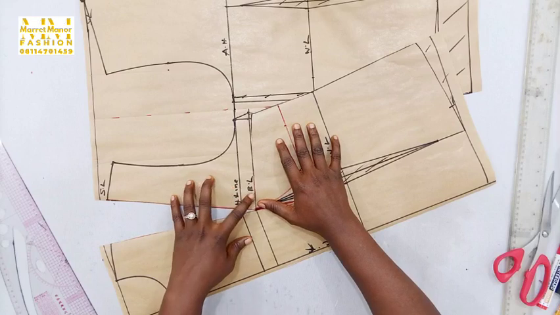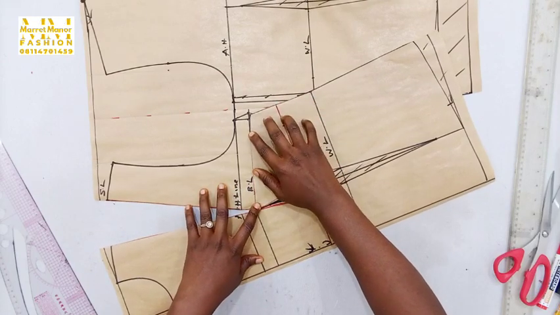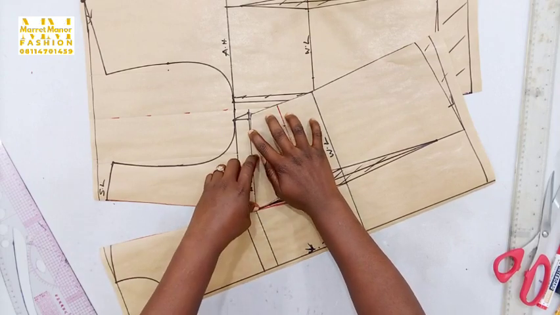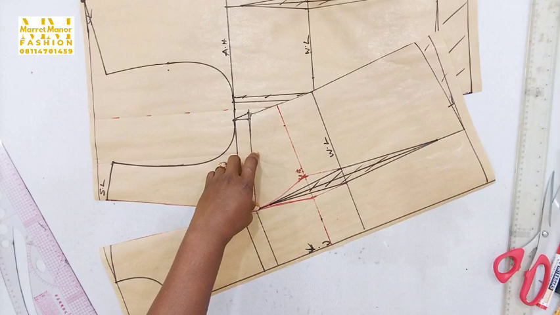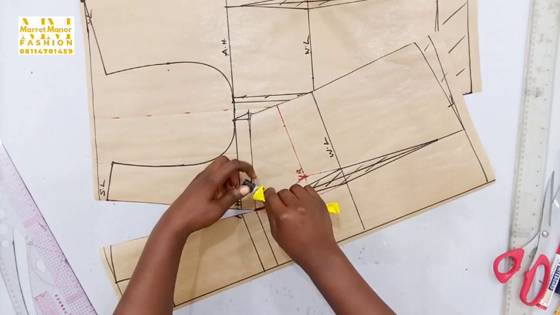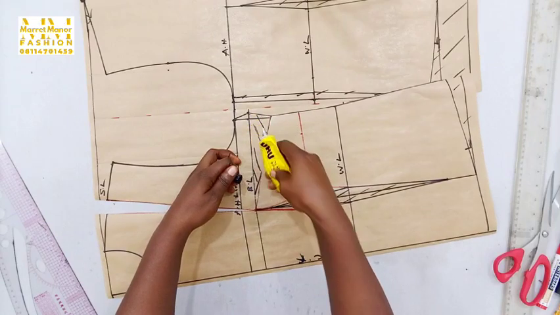Can you see that? Close this. You can hold this down with your paper tape, or you use your glue. Let me use my glue. Easier. So I just put my glue.